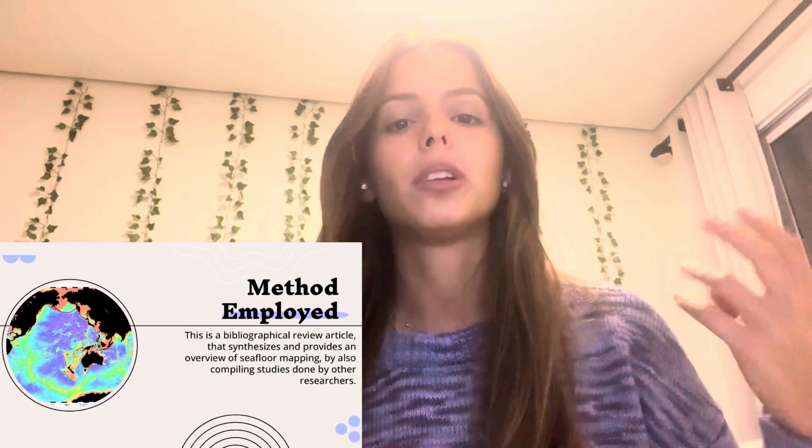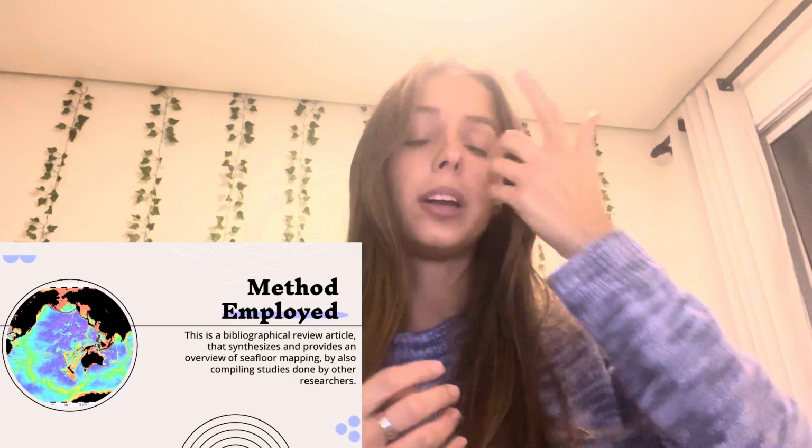Before we get in depth about the topic of discussion here, it's important to expose the method that was employed in this paper. This is a bibliographical review article, so it synthesizes a lot about the bathymetry topic itself, and it shows an overview of seafloor mapping and compiles studies and works of different authors.